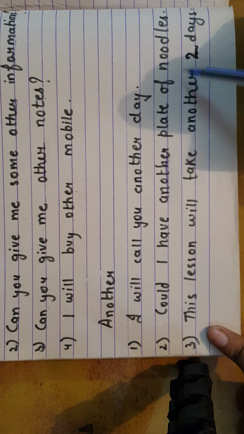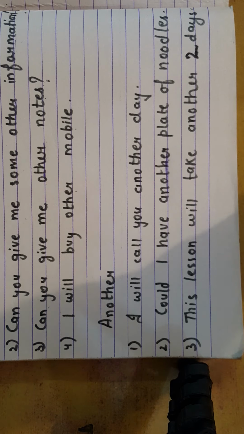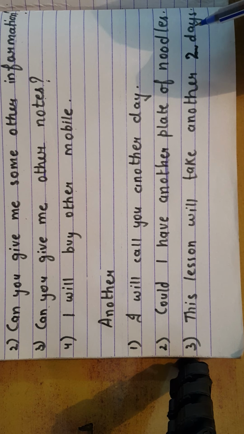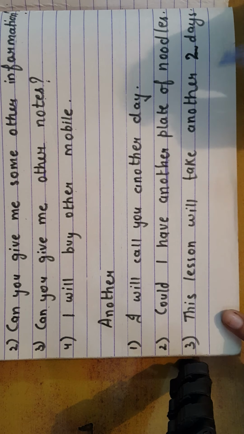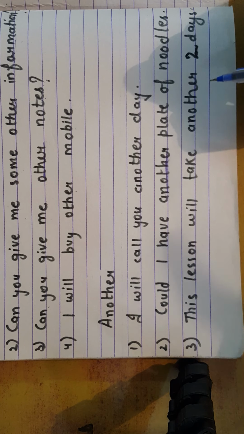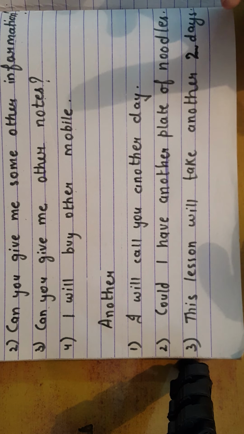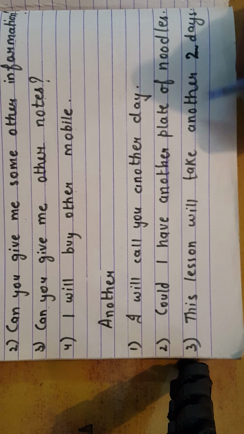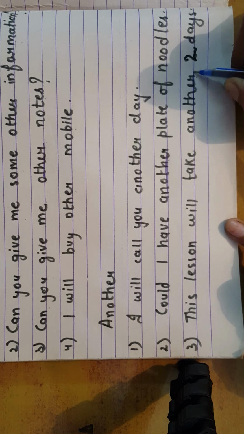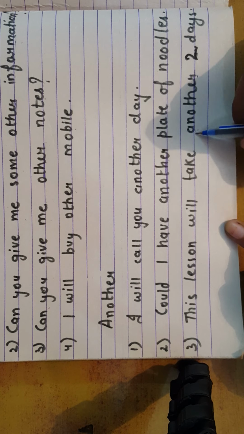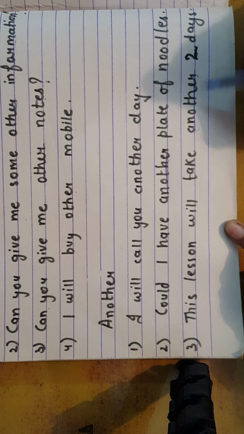Okay, let's see one more example. This lesson will take another 2 days. This lesson is still going on, and it is going to take 2 more days. This lesson has started, it's been a day, and it is going to take another 2 days, meaning 2 more days in addition to one day. This lesson is going to take 2 more days.